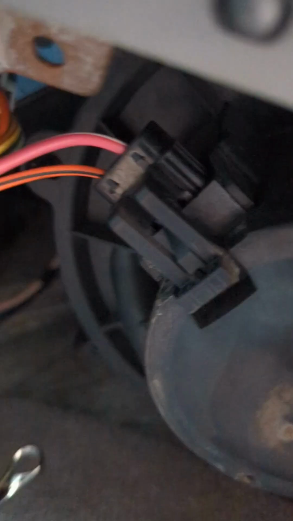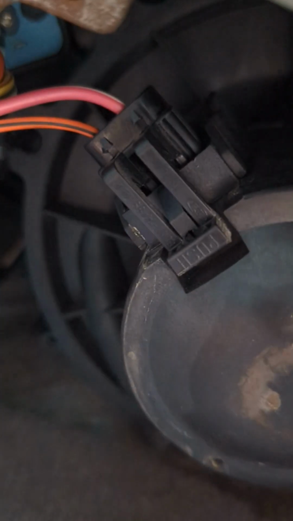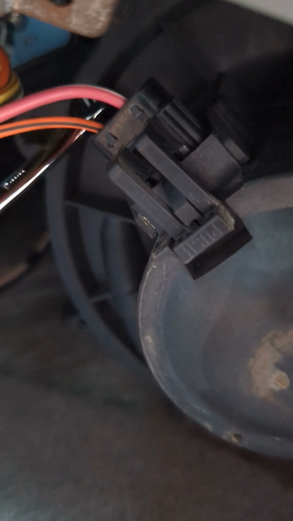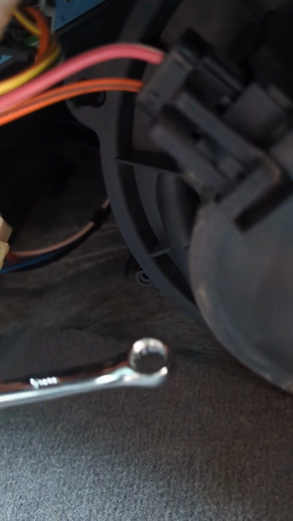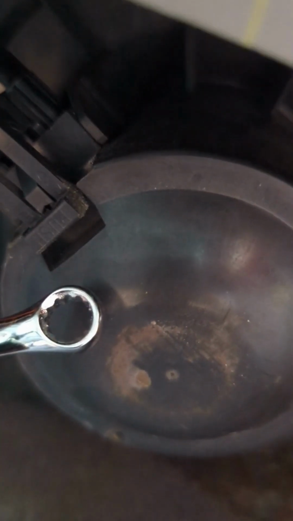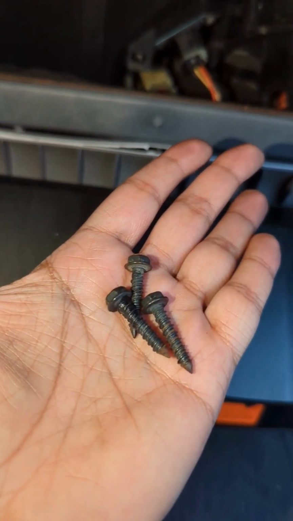One is over here, and then there's one in the corner right over there, and a third one is somewhere up there. So it's a tight spot, but essentially I need to remove these three bolts with this spanner, and then I'll have to unhook this over here, and then this whole unit will come down. So I managed to get all three screws out.